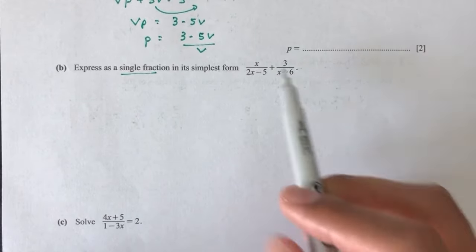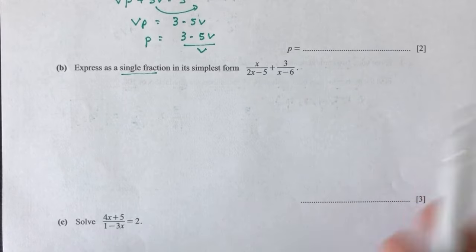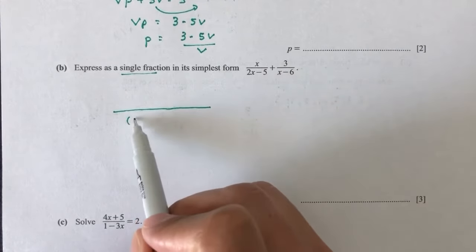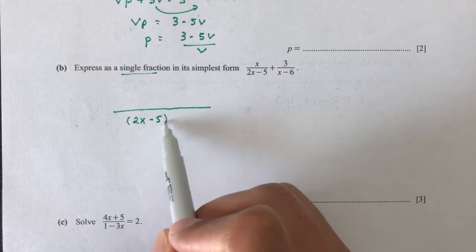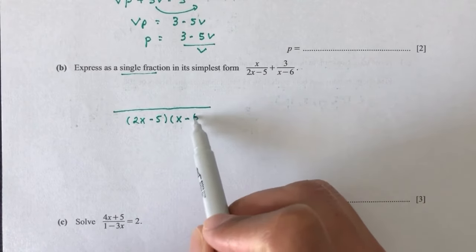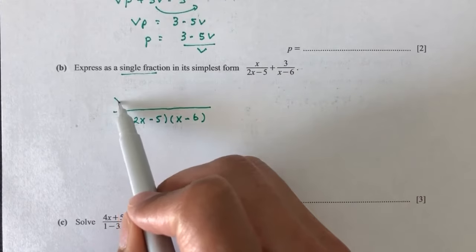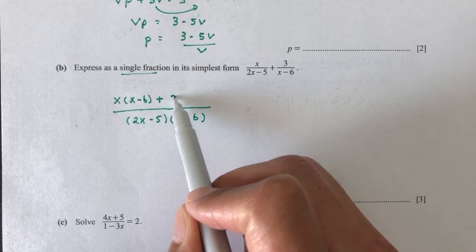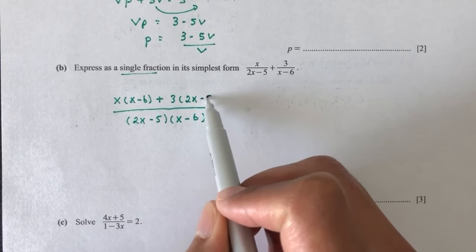So as you can see, the bases are different, so you will have to do the LCM. You have to multiply those two, so 2x minus 5 times x minus 6. And then we cross multiply, we have x times x minus 6 plus 3 times 2x minus 5.